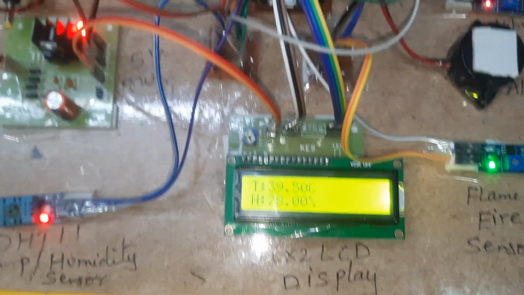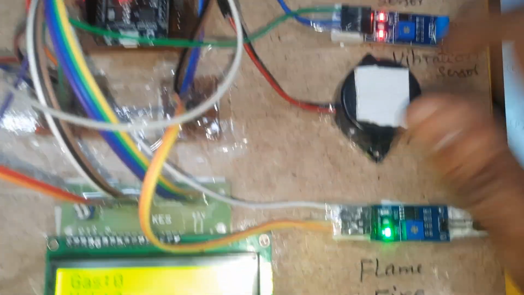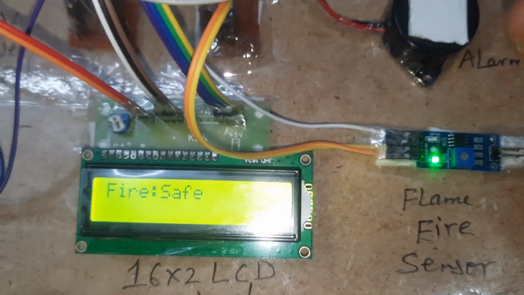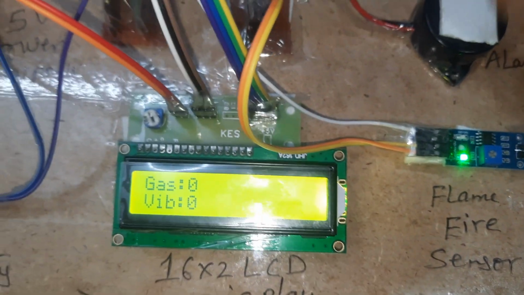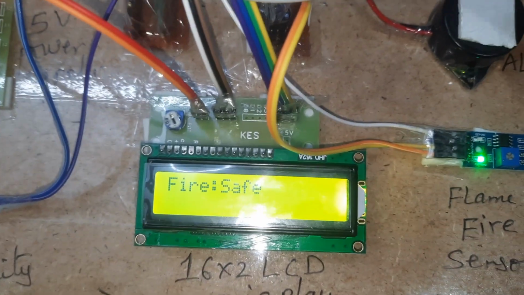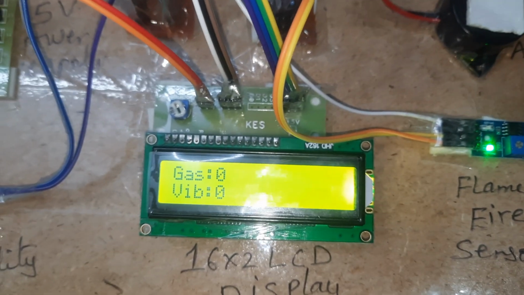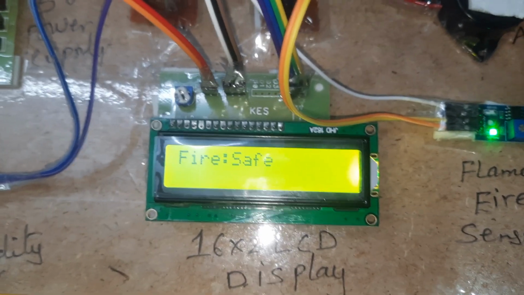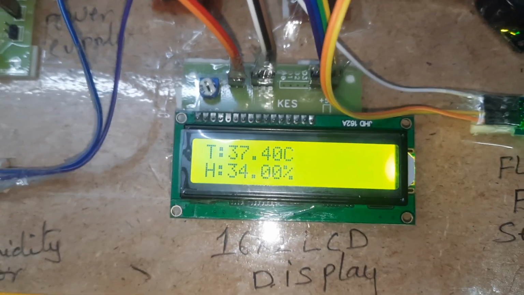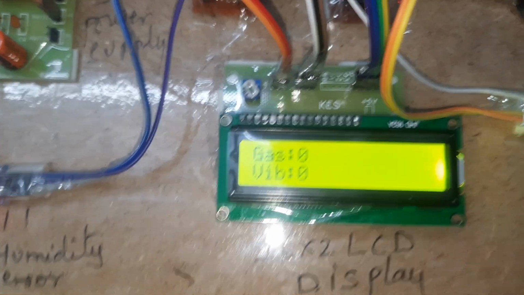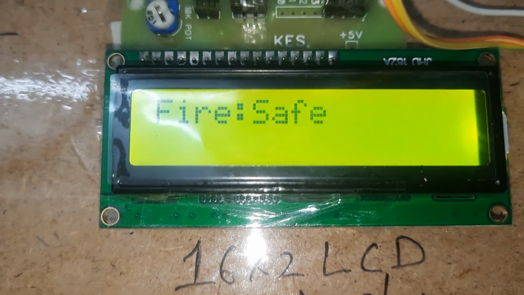Now I am giving the vibration. Vibration 300 above. Vibration detected. Sending SMS 1.